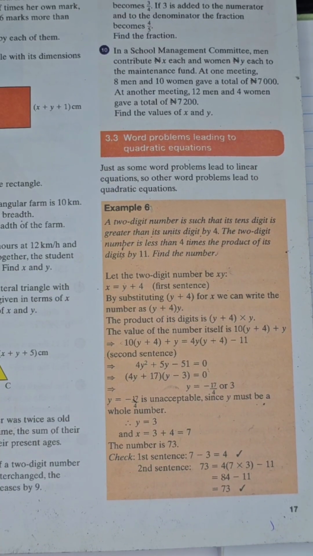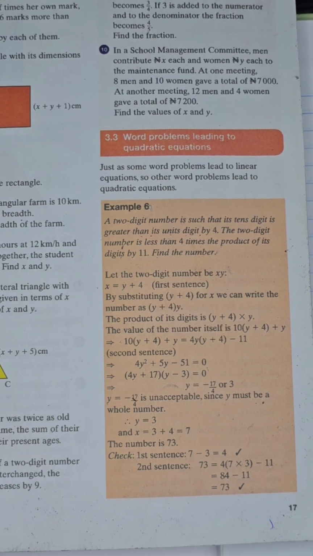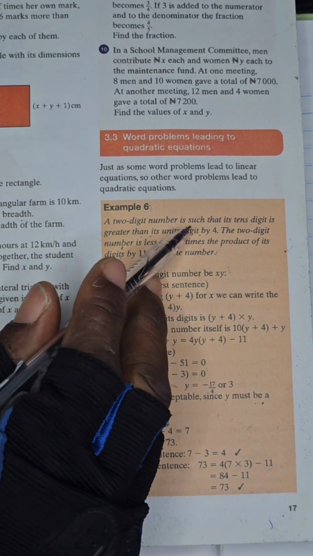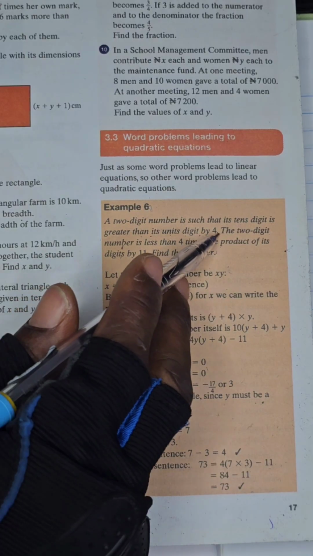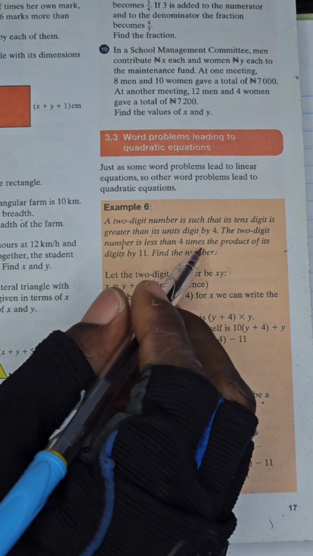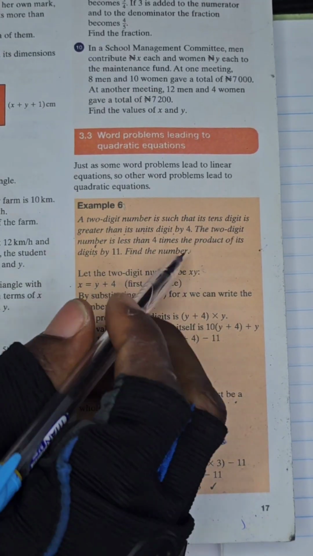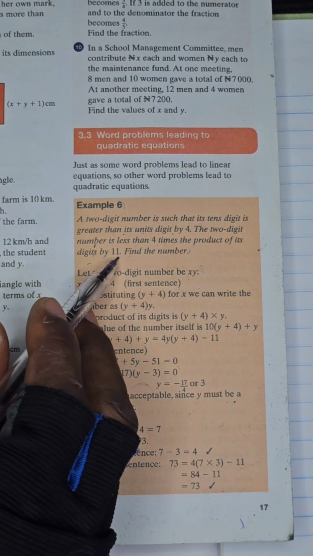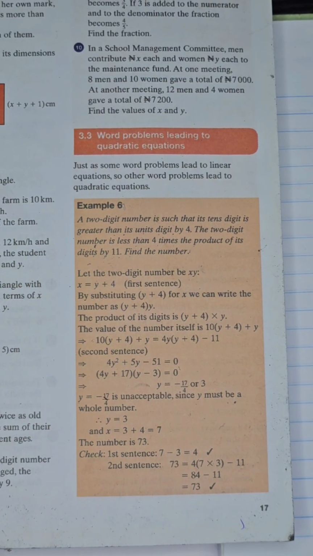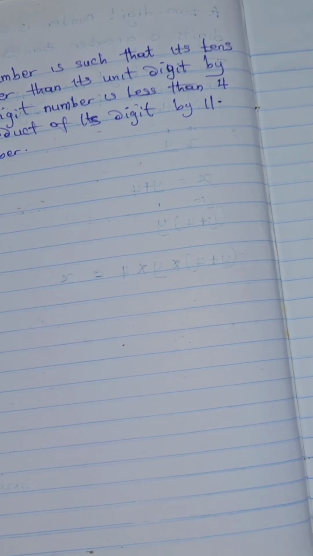Now we are to solve a word problem leading to a quadratic equation, and we have a very dicey one. When we are solving a word problem, try as much as possible to understand the sentence. Let's read. A 2-digit number is such that its tens digit is greater than its unit digit by 4. The 2-digit number is less than 4 times the product of its digits by 11. Find the number. Now, for you to understand this, you have to understand the number system very well.